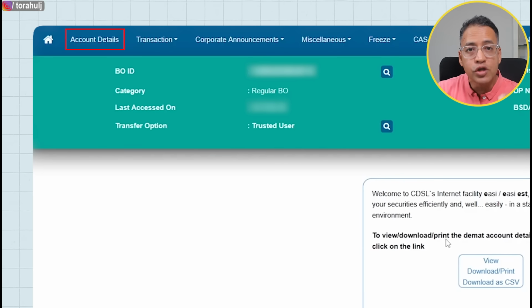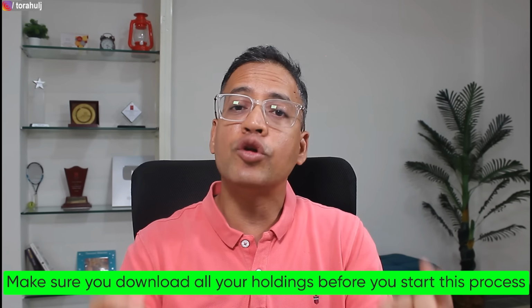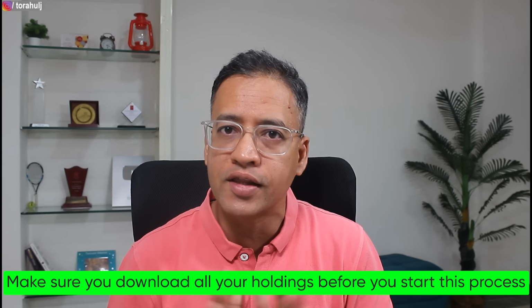Here you will be able to see all your holdings, all the stocks that you hold in your Angel One account, right? Please make sure you verify it. Also, please make sure you log into your Angel One account and download all your holdings. Why? Because there you will be able to see the average buy price of each of your stocks. Once you transfer from Angel One to Zerodha, you can later ask the Zerodha team to update the buy prices so that you can calculate your taxes correctly. So please make sure you download all your holdings before you start this process as well.